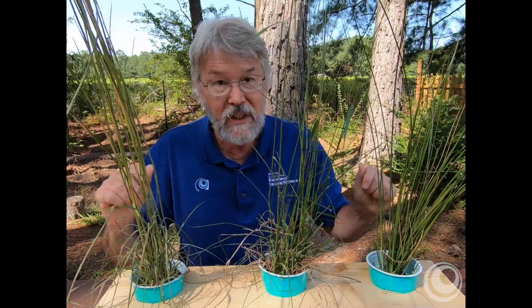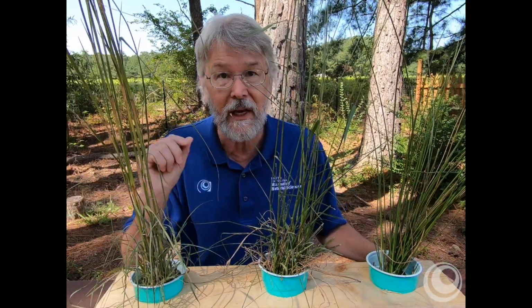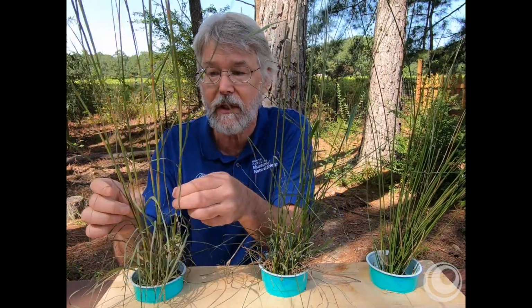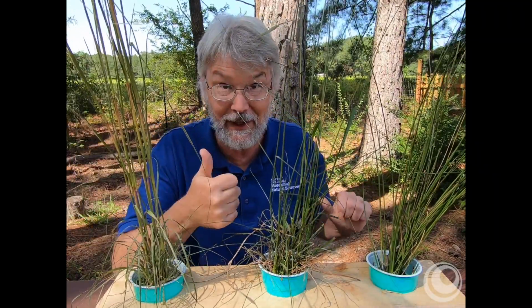Now, you look at these and you say, how in the world am I going to tell these apart from each other? They all look like grass. It turns out it's quite easy. You just have to look at the stem. A close examination of the stem of each one of these will tell you what they are. It's what I call STEM education.